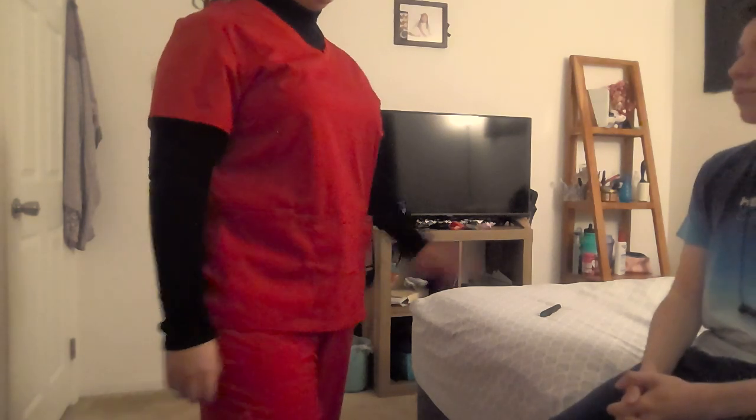Again for the other one. Okay, stand back up. Sit down. Okay, for your knees, you're just gonna extend. Do the other one. Okay, full range of motion in the hips, full range of motion in the knees.